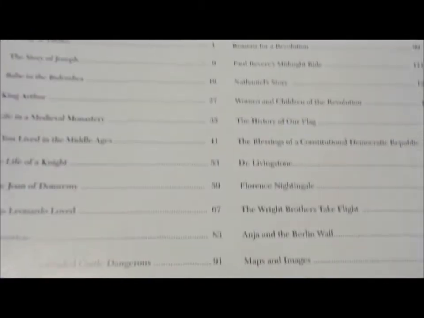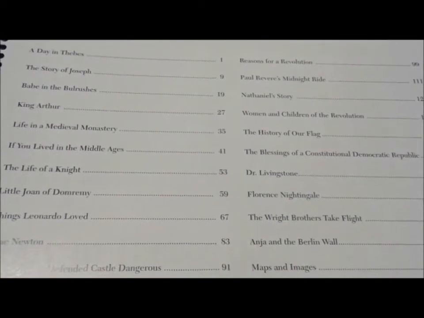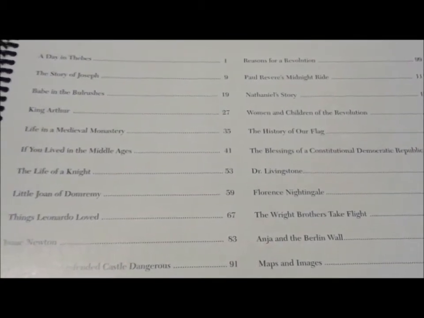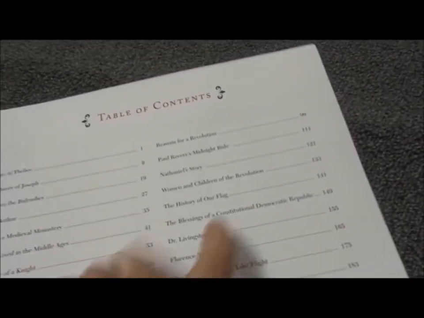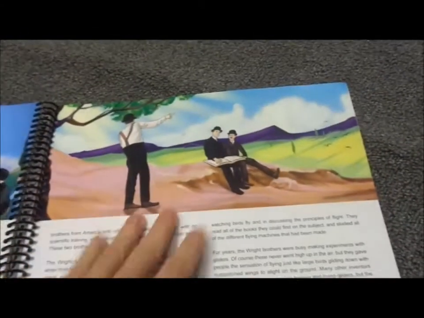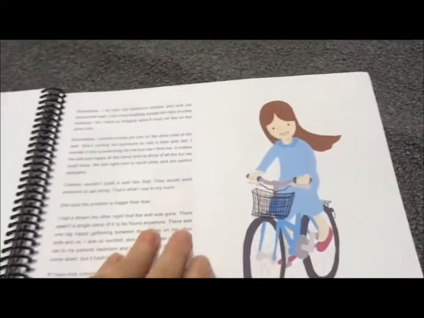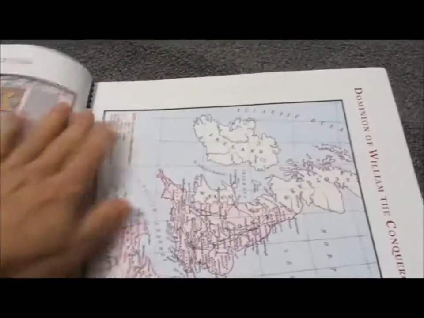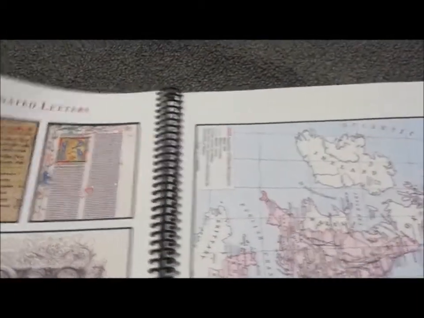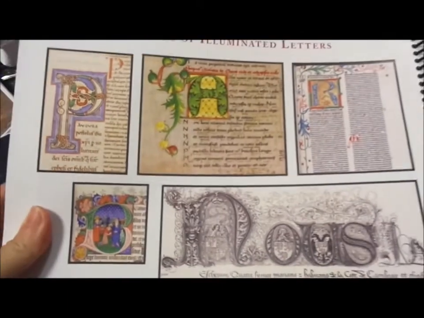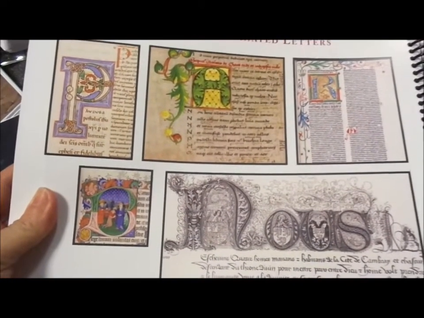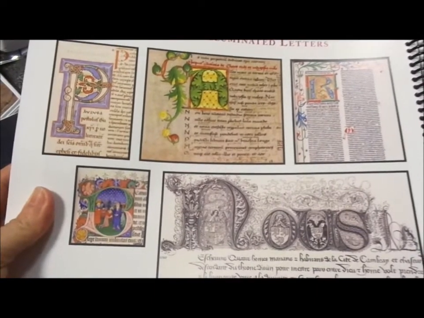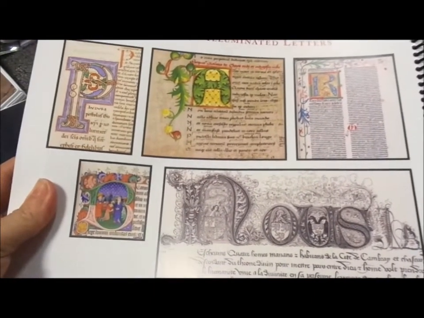And then we also have all of these stories in the Book of Stories. One of the things I like about this Book of Stories is the very end here, maps and images. As you go through, sometimes it'll reference you. So, for example, in Unit 2, Middle Ages, we're talking about illuminated letters. So we go through here and we look at the illuminated letters, and then the kids have an opportunity to make their own illuminated letters.